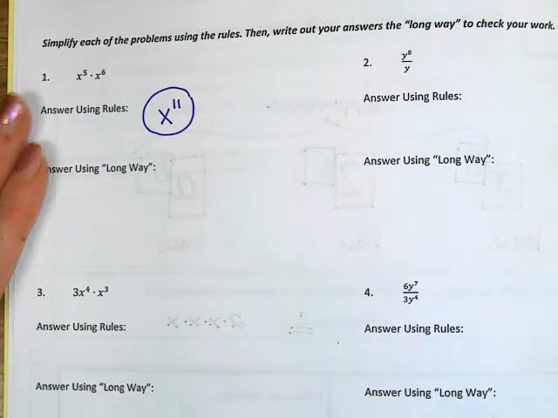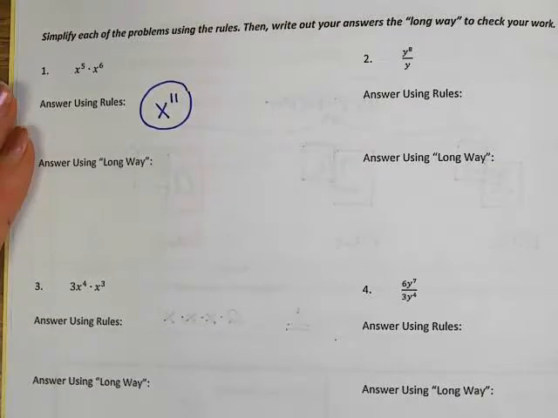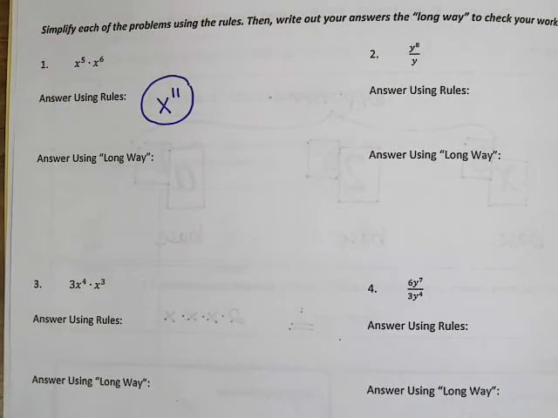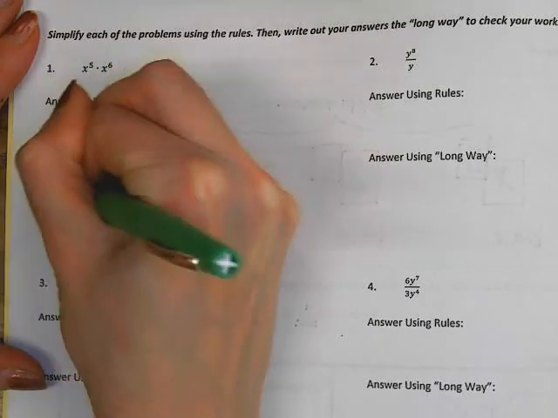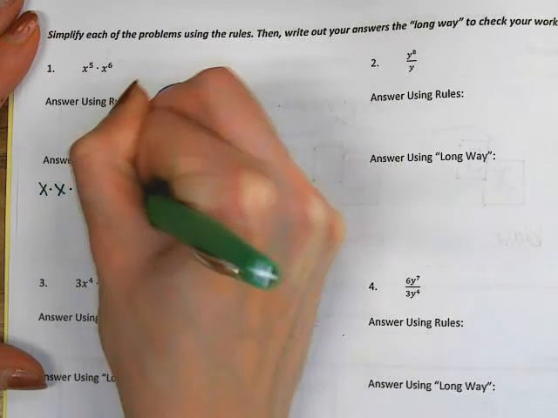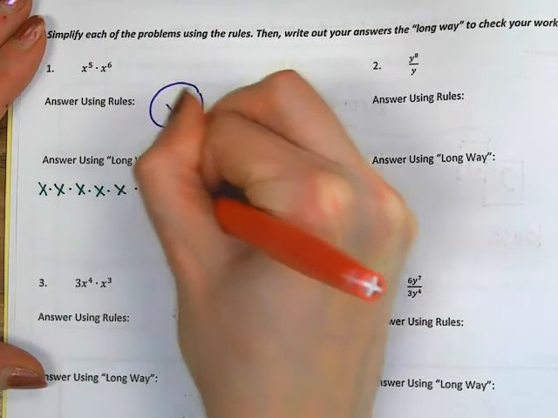Now let's say you don't like rules and you just want to conceptually understand it, well, here's how you would do it. You would write it out. So x to the 5th power is 5 x's, and then x to the 6th power is 6 x's.